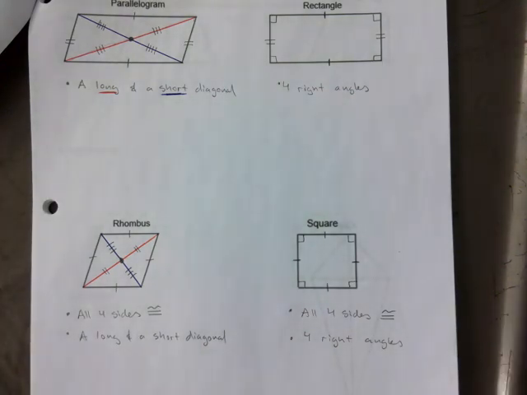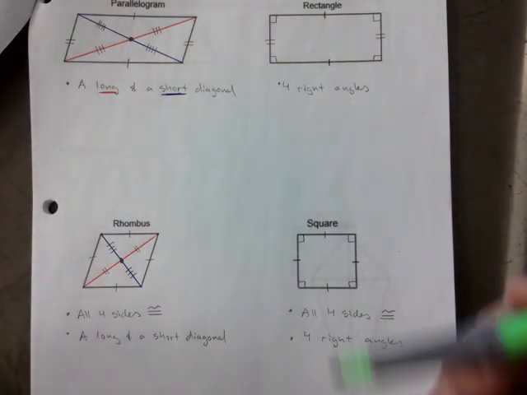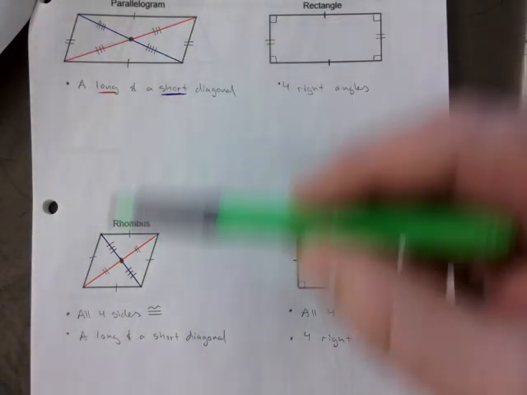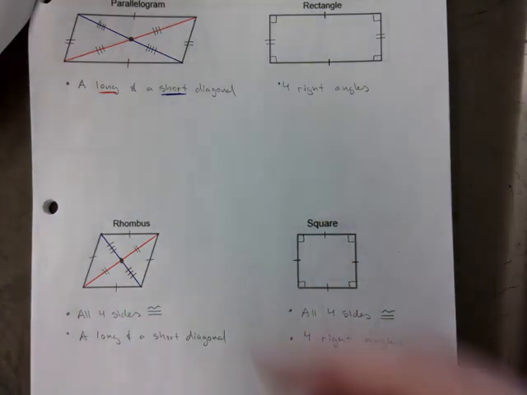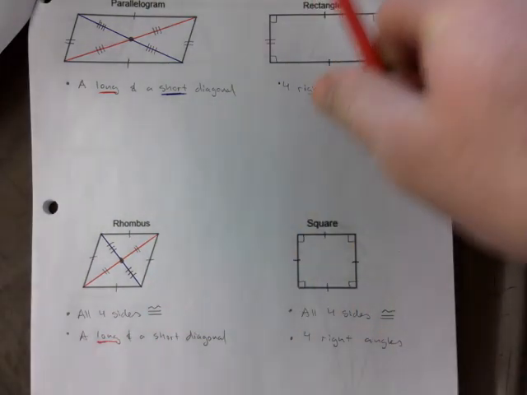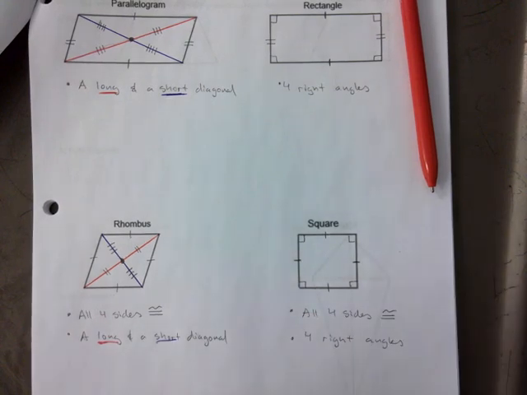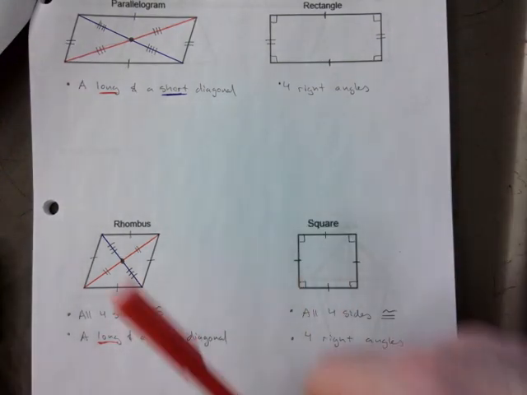All of them, the diagonals bisect, all of these. However, there's a long and a short, a long and a short, right? Very interesting stuff, I know. This is just to help you understand what's happening.